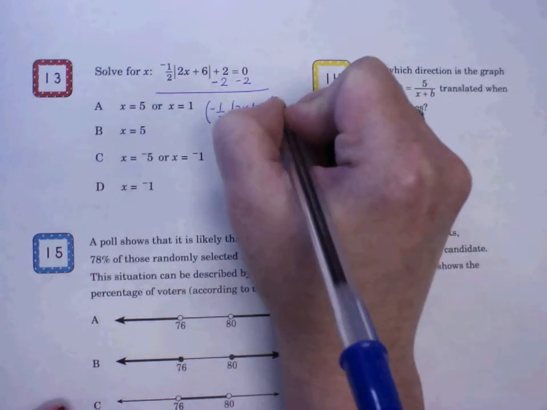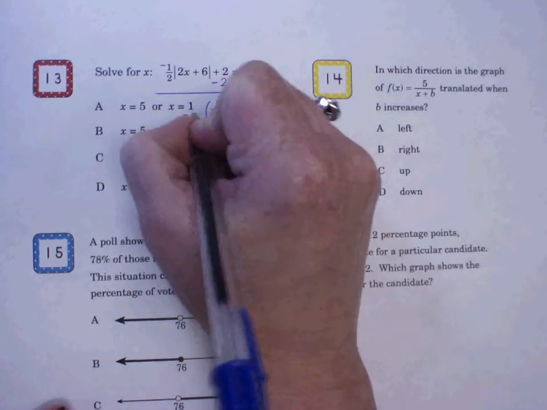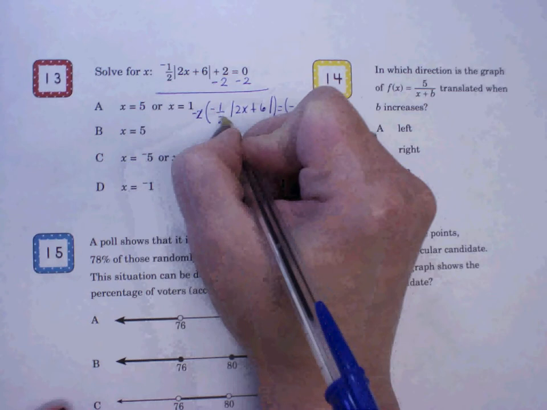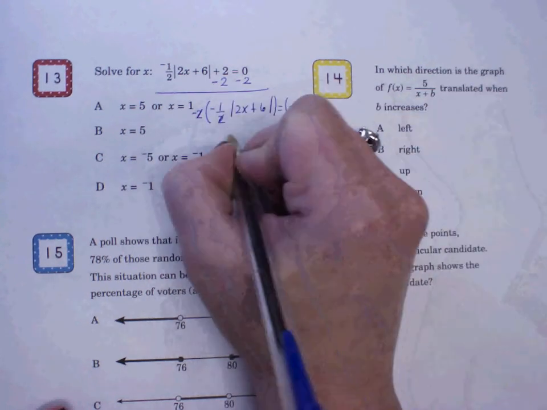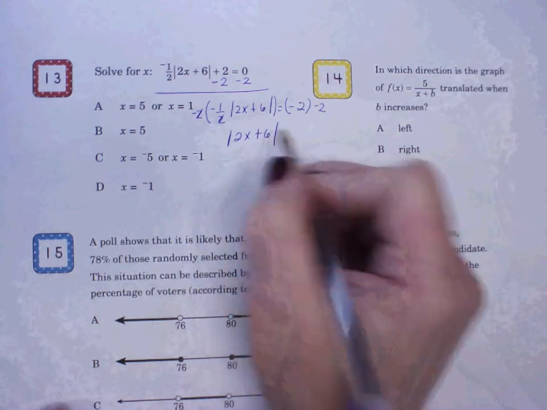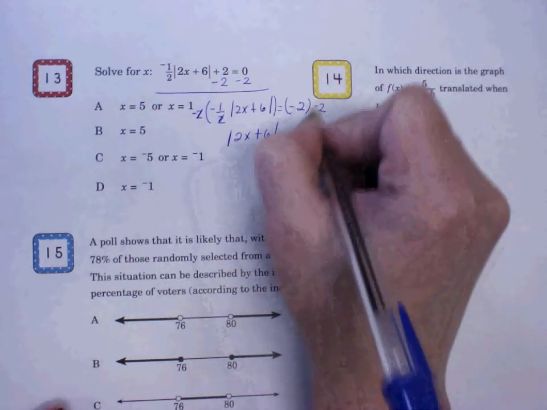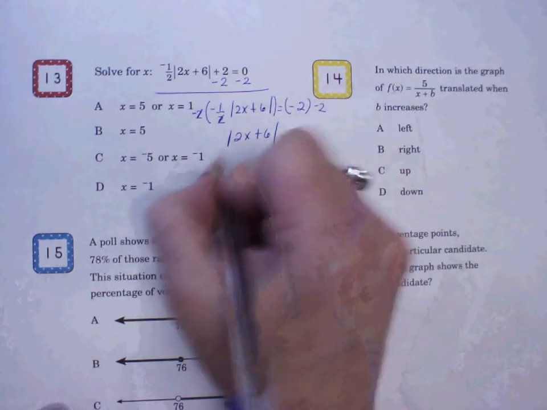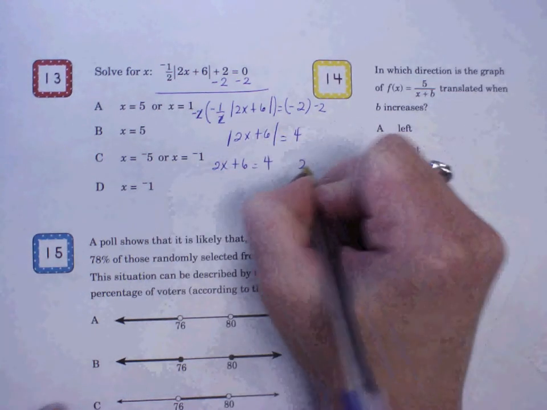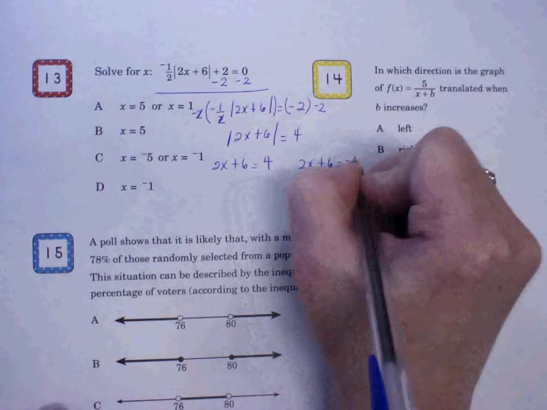If I multiply all of this and all of this by negative 2, that cancels. A negative times a negative is positive, so I get a 1. So I get the absolute value of 2x plus 6, and then negative 2 times negative 4 would be positive 4. Remember, you have to do two problems over here: one equal to 4, the other one equal to negative 4.